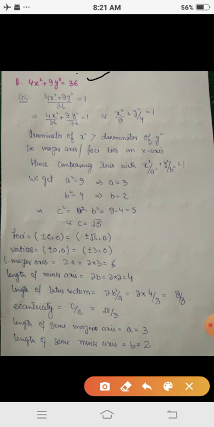So break the denominator: 4x square upon 36 plus 9y square upon 36 is 1, or simply x square upon 9 plus y square upon 4 equals 1. So we get the standard form. Here the denominator of x square is greater than the denominator of y square, which implies that the major axis, or the foci, lie on the x-axis, or the major axis is along the x-axis.